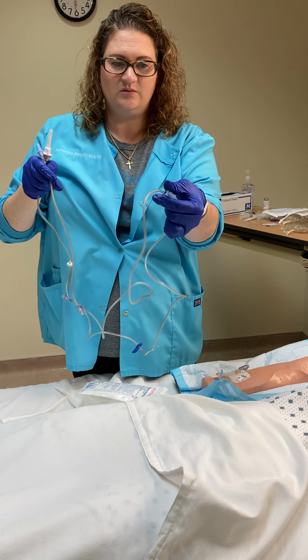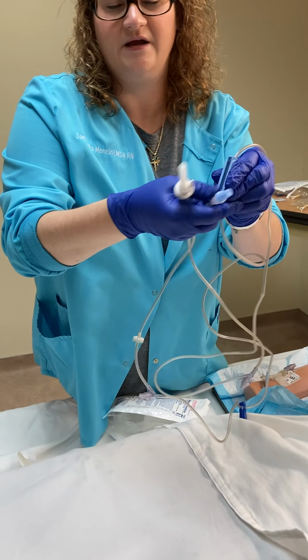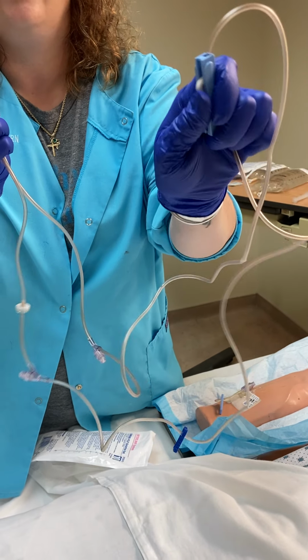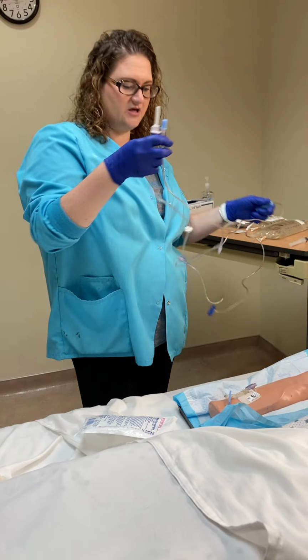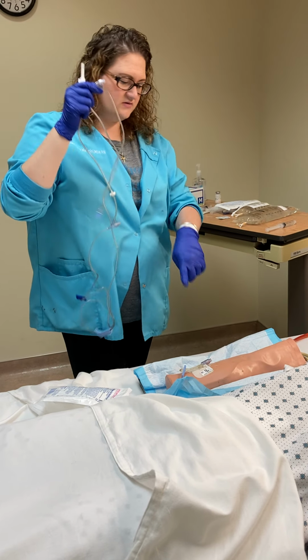Then you want a roller clamp. See, this wider part down here means that it's open all the way. And if we snug it up, that means that it's closed. You want it closed before you go to spike your bag. Again, we have the luer lock here that we're going to use with this one.